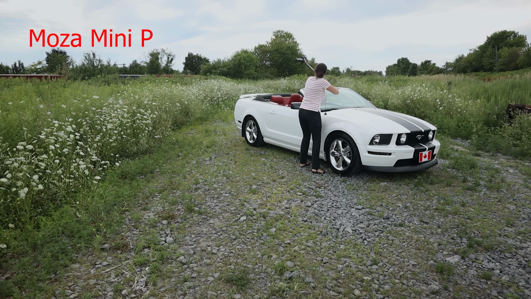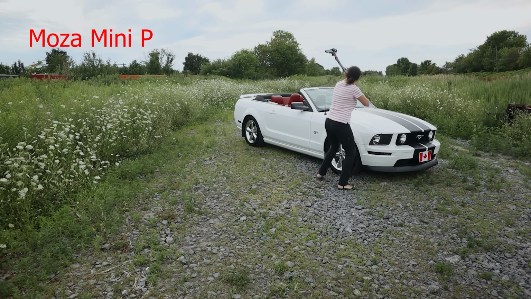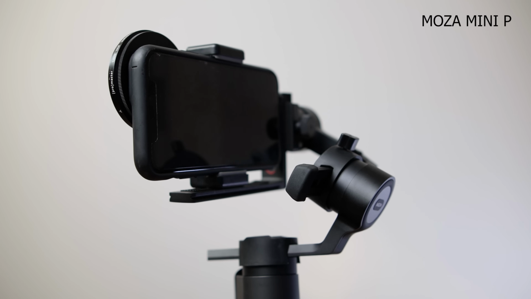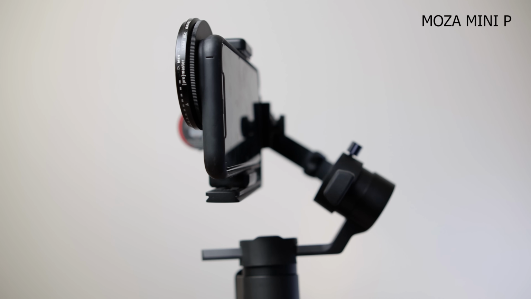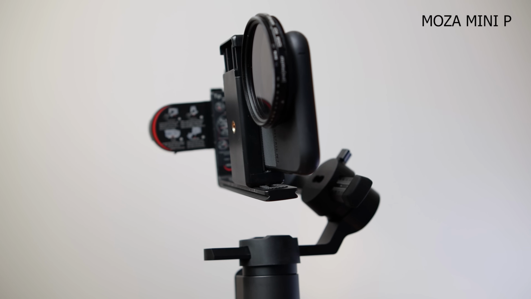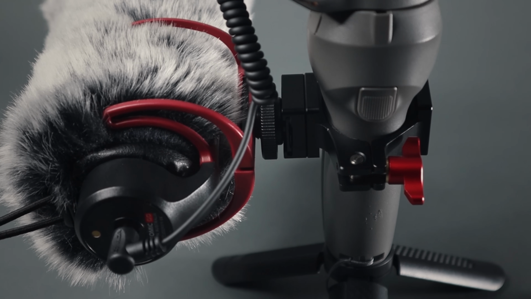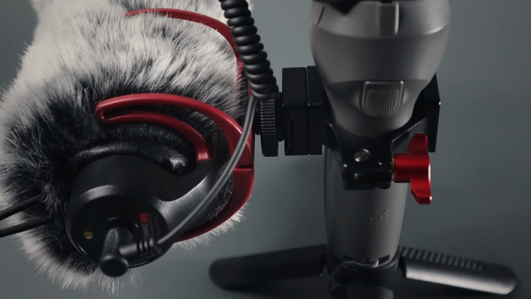The only gimbal which doesn't need anything like that is Moza Mini P, since it is built for small digital cameras and action cameras. You just rebalance the gimbal. It is the same thing like with the large gimbals for large cameras. When it comes to microphones, there are a few options. You can use this ring adapter, which mounts directly on the gimbal, and this one is made for DJI OM4.